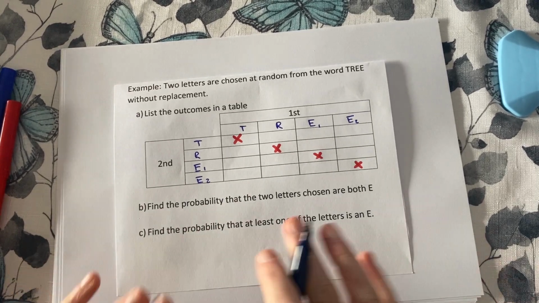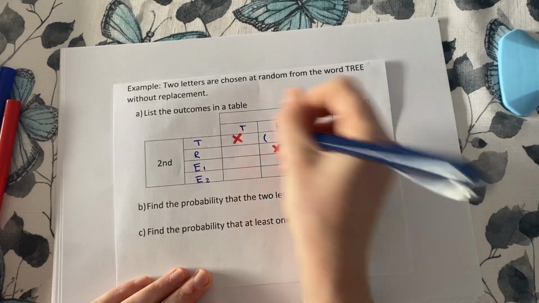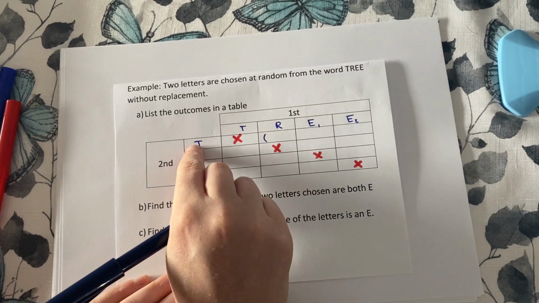Okay, so now let's go fill in this table. So remember, top first, then the second part.